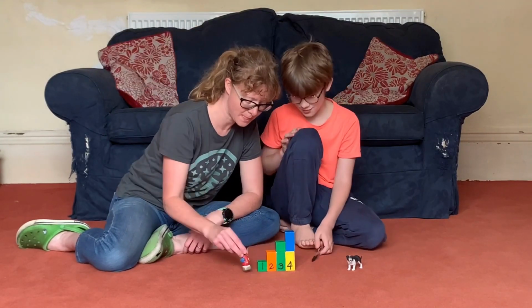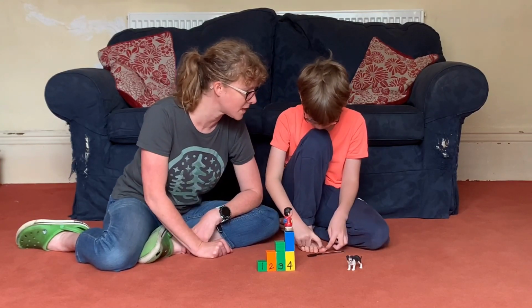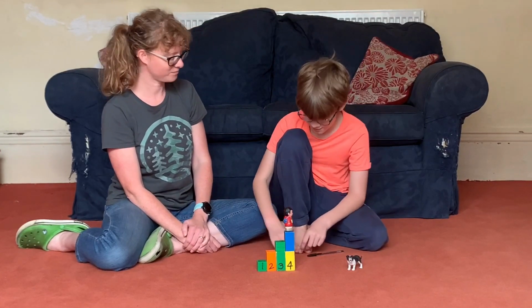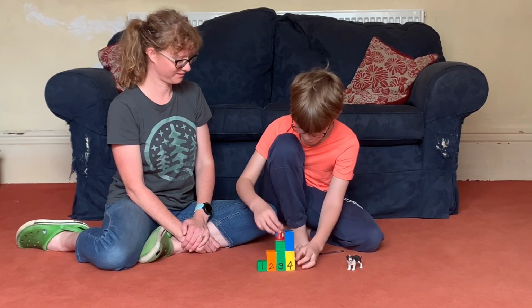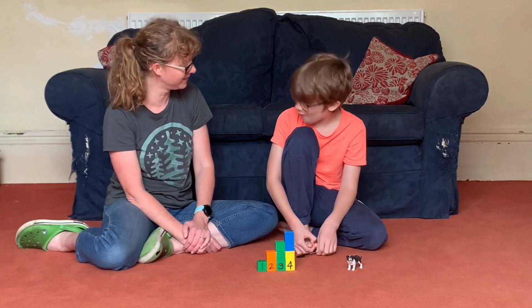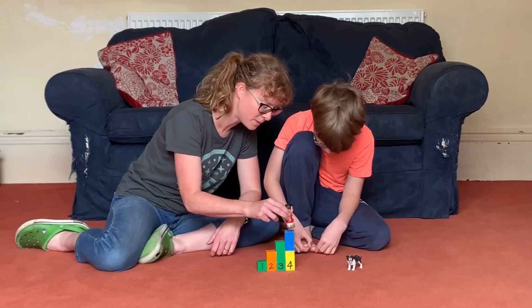Right, let's pretend the man has gone right to the top of these bricks, and let's pretend a massive dinosaur comes and stomps around. What might happen to him? The bricks might wobble and he might fall off. Yeah, he might fall off, or the dinosaur might eat him. If that was happening, what could we do to help him?